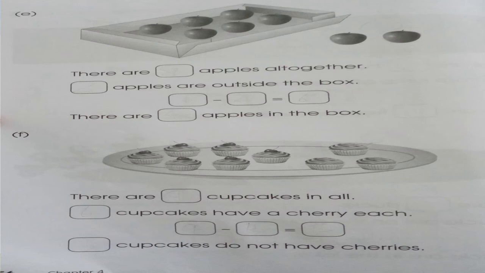Oh, there are some cupcakes. Okay. There are dash cupcakes in all. Okay, how many cupcakes are there? The total number of cupcakes you have to tell me. Let's count. 1, 2, 3, 4, 5, 6, 7, 8, 9. How many cupcakes are there altogether? 9. Right, 9 in the first block.